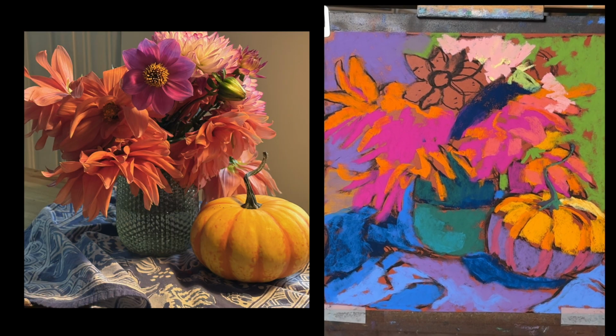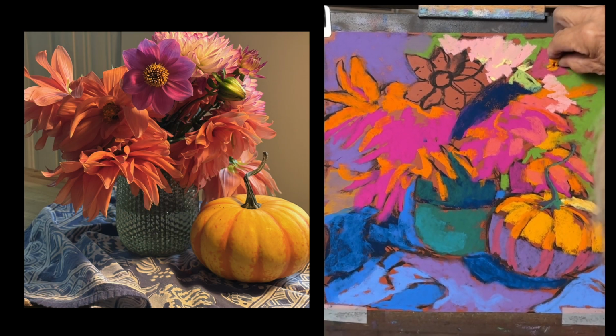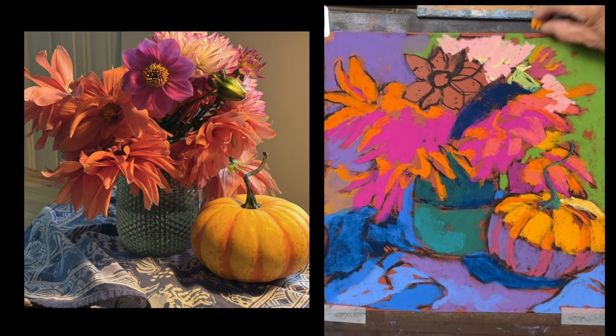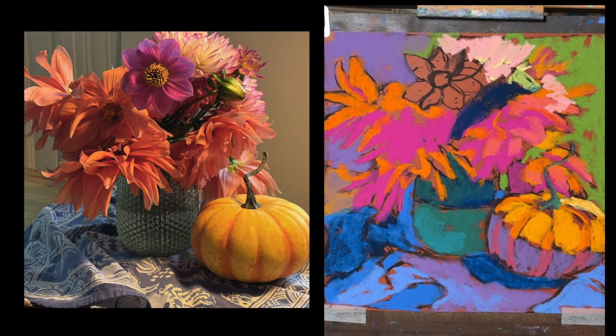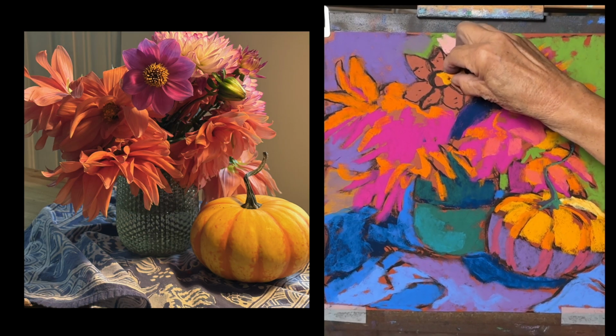And then, I don't know what to call that one right there, but the little dark one. All right, and here's the middle of that flower.